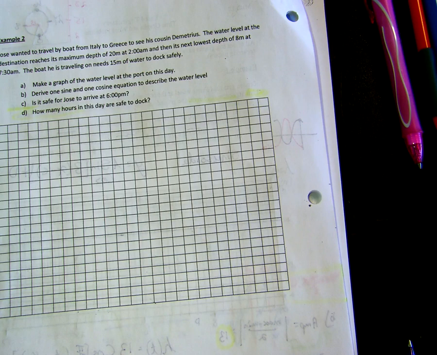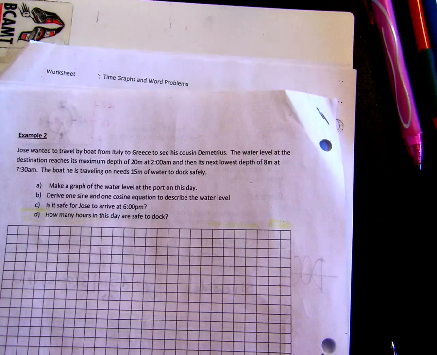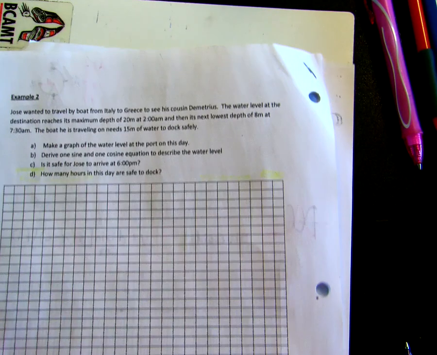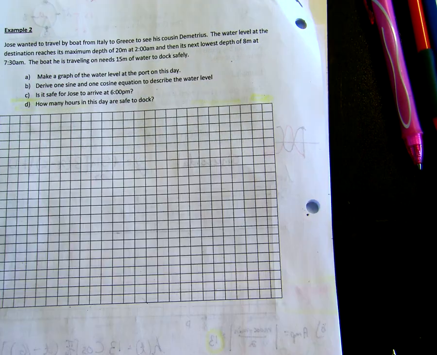Here's the story. Jose wants to travel by boat from Italy to Greece to see his cousin Demetrius. The water level at the destination reaches a maximum depth of 20 meters at 2 in the morning, and then its next lowest depth of 8 meters at 7:30 in the morning.